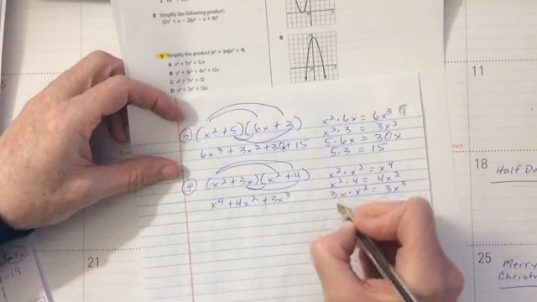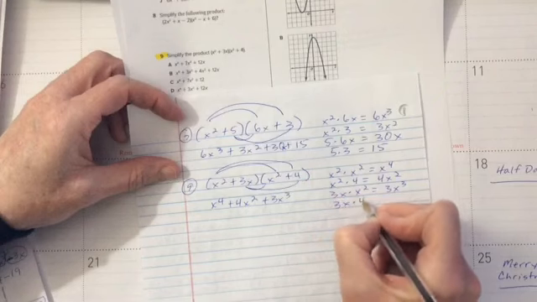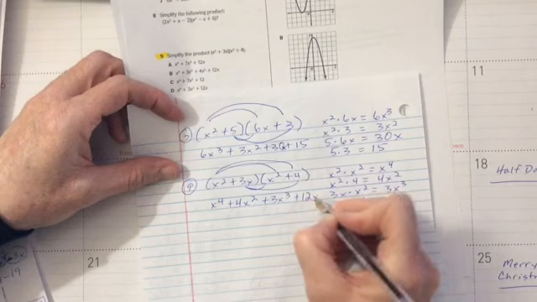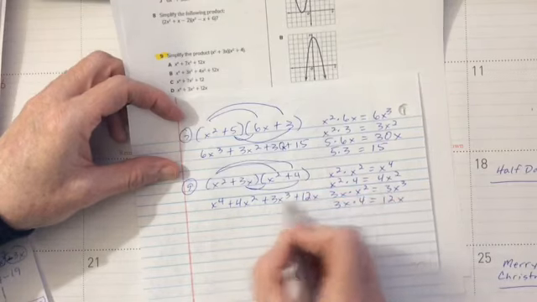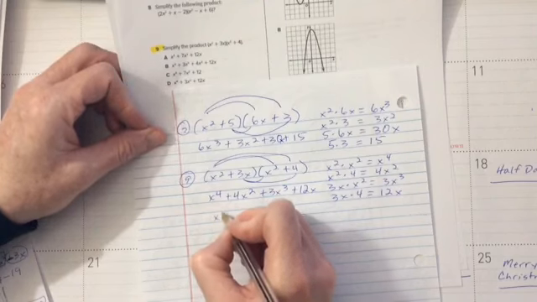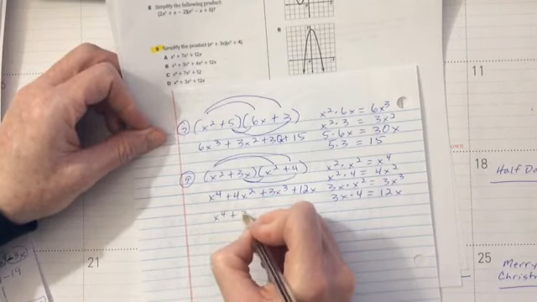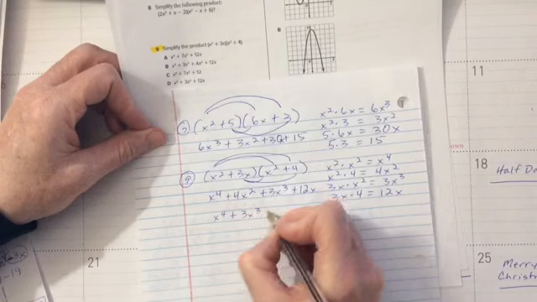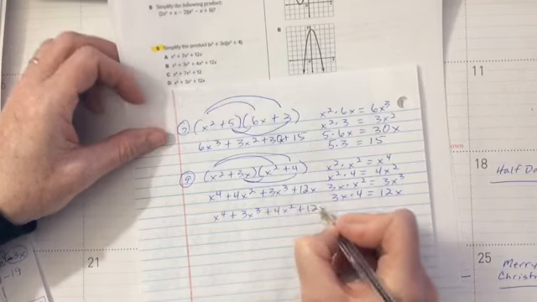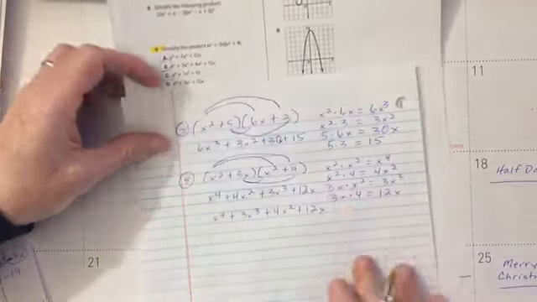And finally, we have 3x times 4, which is 12x. And I cannot combine anything, but I can reorder this as x to the power of 4 plus 3x to the power of 3 plus 4x to the power of 2 plus 12x. So our answer is B.